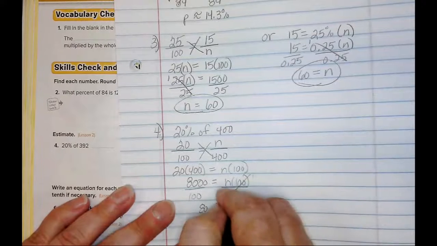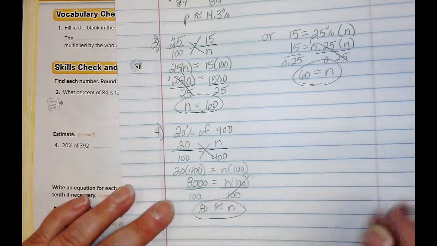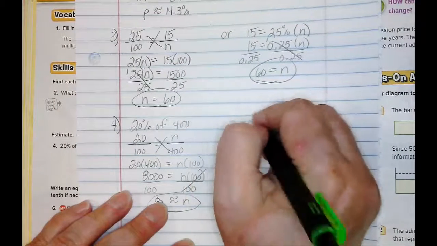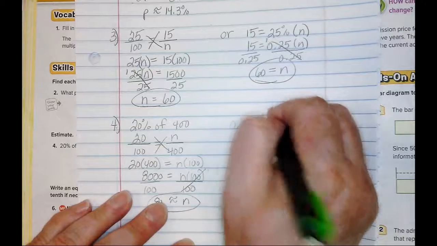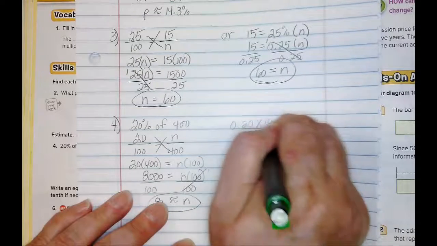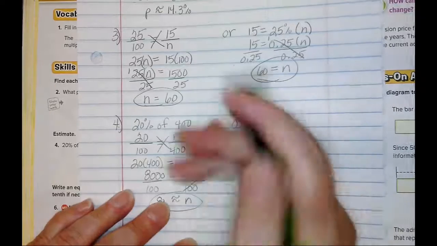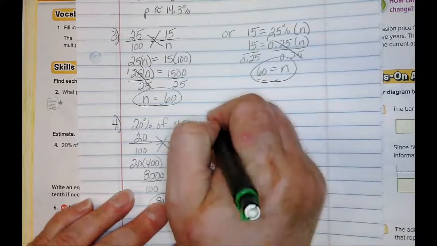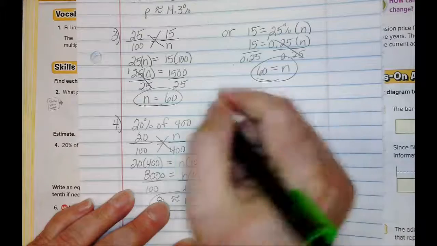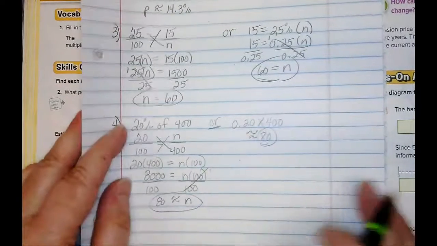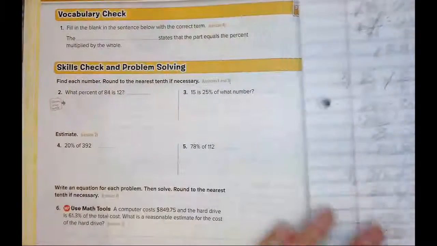Okay? Because we are rounding to the 400. Or you can do 0.20 times 400, and you're going to get 80 as your answer there as well. Okay? All right. Okay. All right. Number 5.